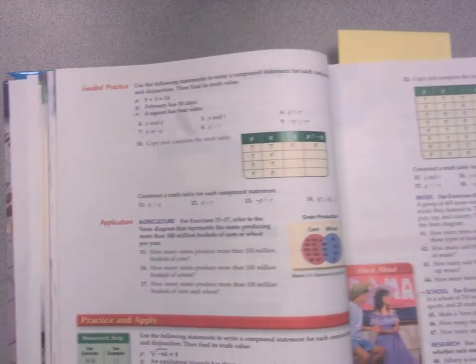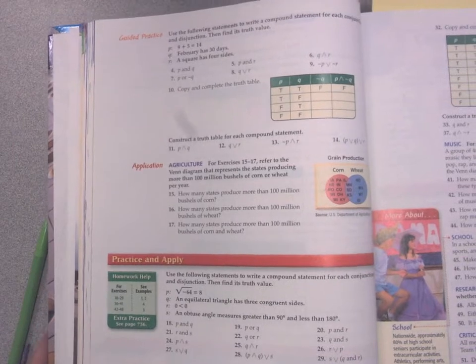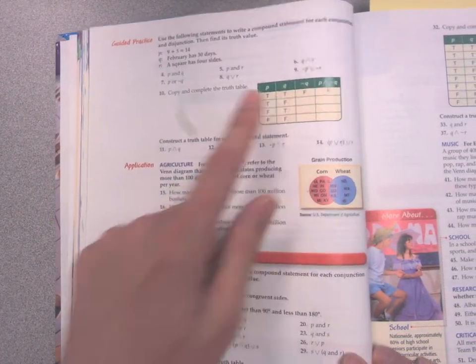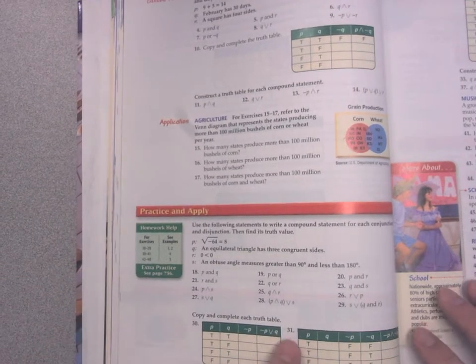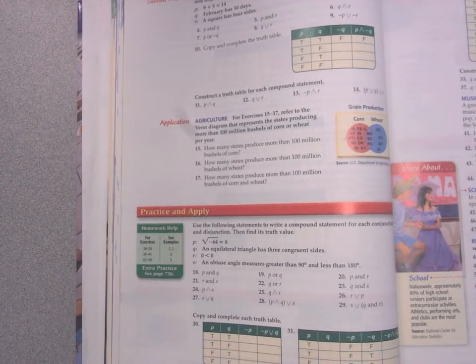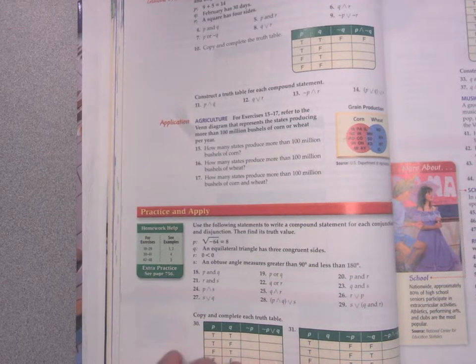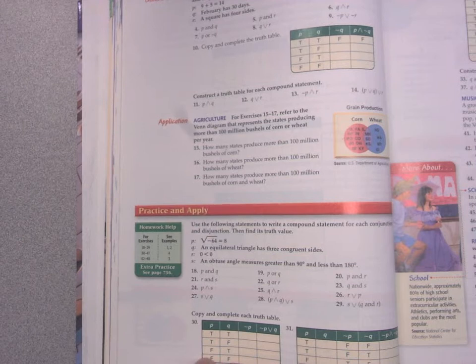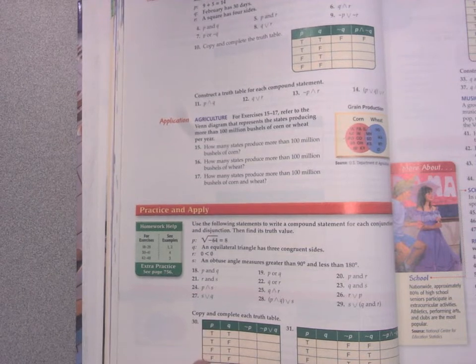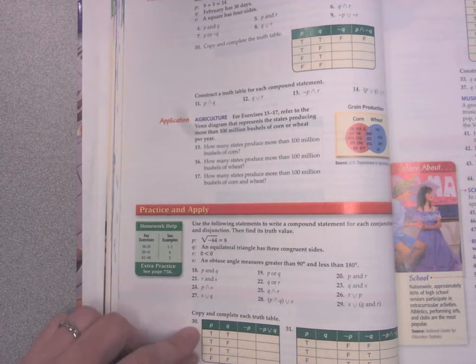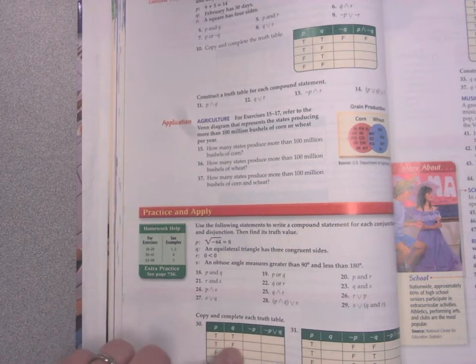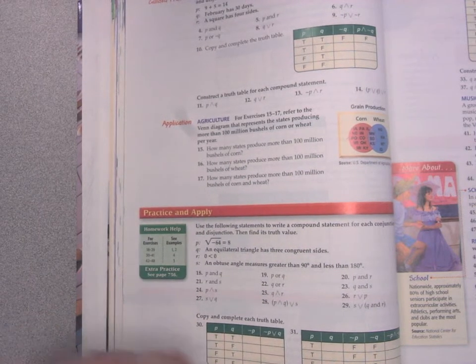What I wanted to point out, though, is that whenever you're setting up a truth table, whether it's this one at number 10 or 30 and 31, you want to list all of the variables that you're using. If you have two statements, P and Q, then you need a column for P and a column for Q. Typically those columns are almost always the same: TT, TF, FT, FF, going left to right.